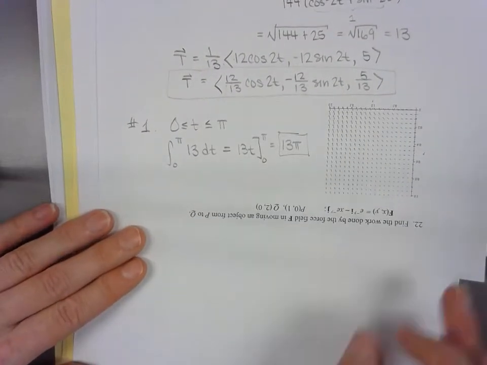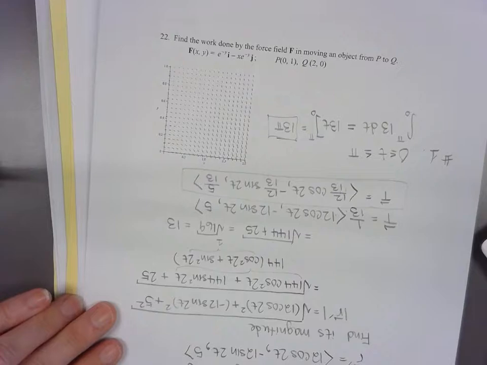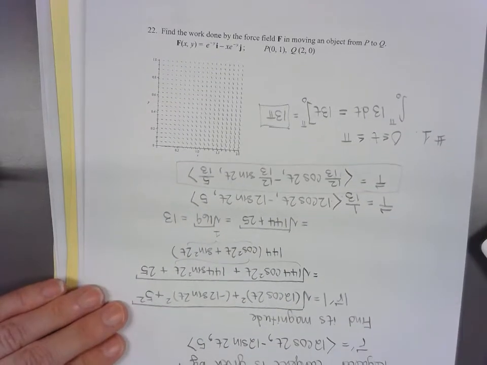It's a little preview of stuff we'll be doing later in the semester, doing work in vector fields.